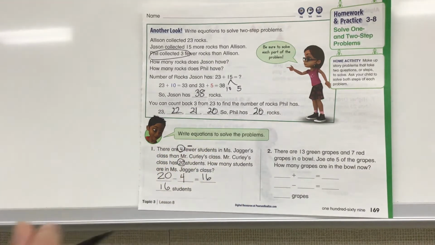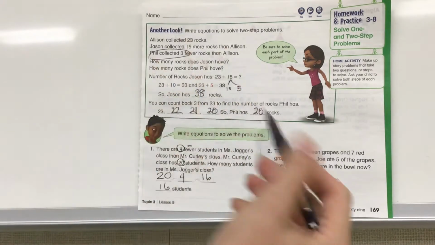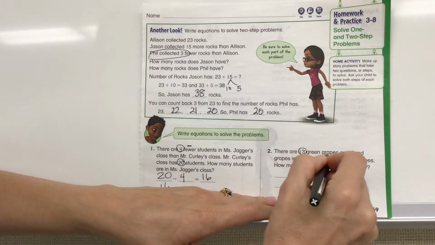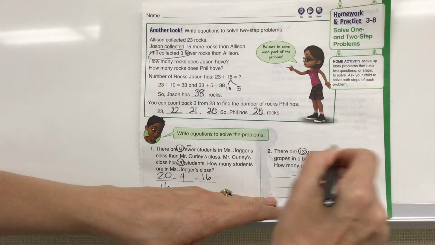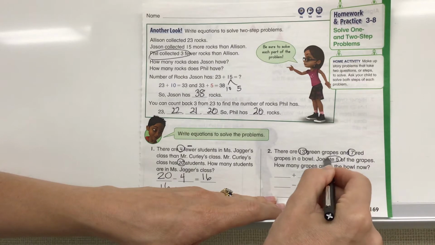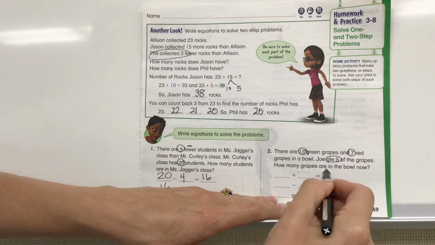16 students. All right, let's look over here at number 2. There are 13 green grapes and 7 red grapes in a bowl. Joe ate 5 of the grapes. How many grapes are in the bowl now?